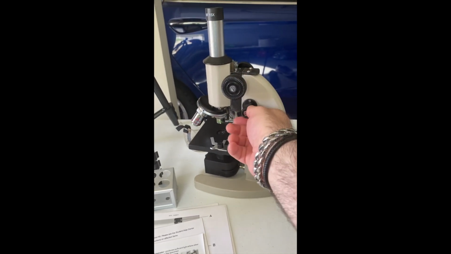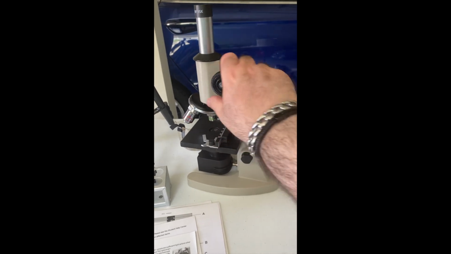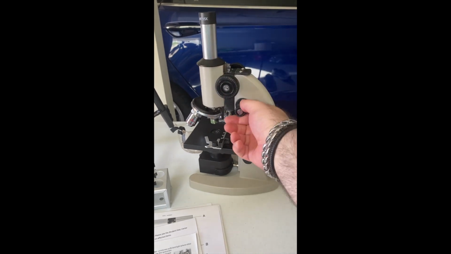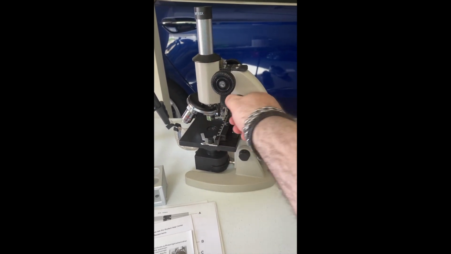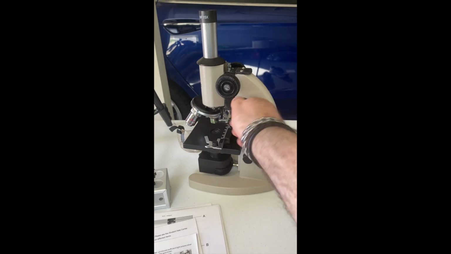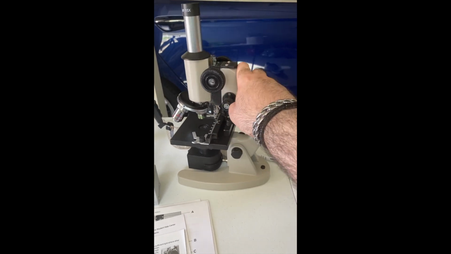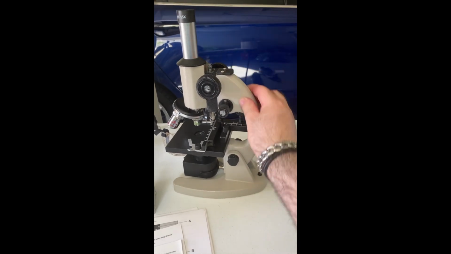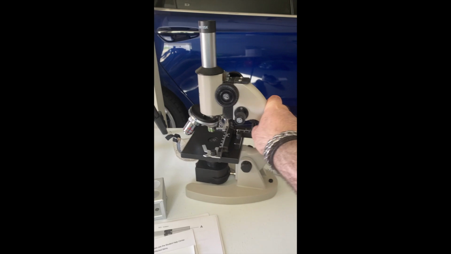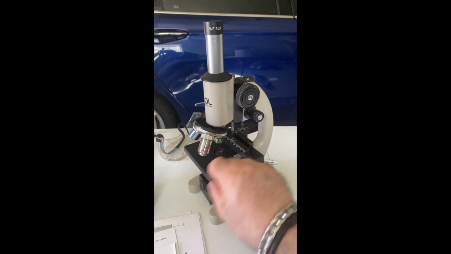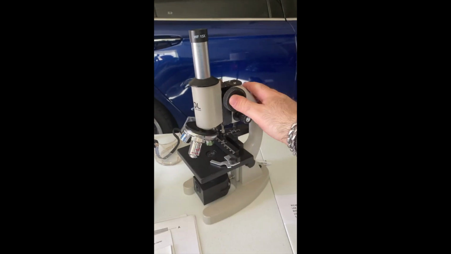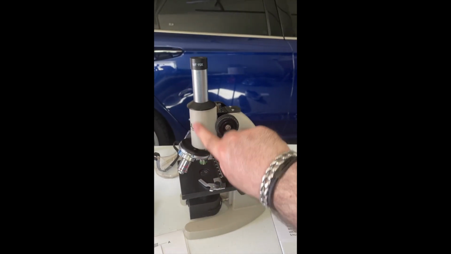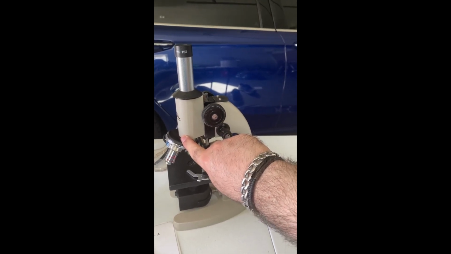These here are the fine adjustment. Once I've achieved my desired height, I can go back and forth. Forward makes it a bit finer, and back adjusts it the other way. This piece here is called the arm of the microscope. Here and here I have stage clips. These just hold the slide in place. This, of course, is the base. This is called the main tube of the microscope.